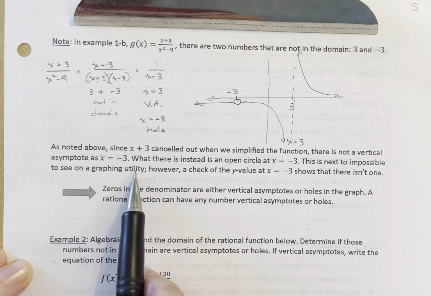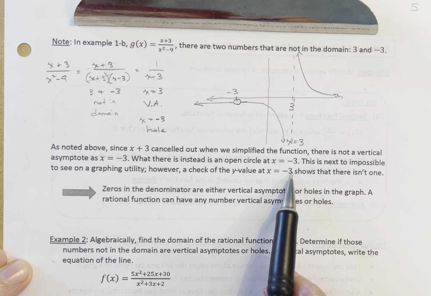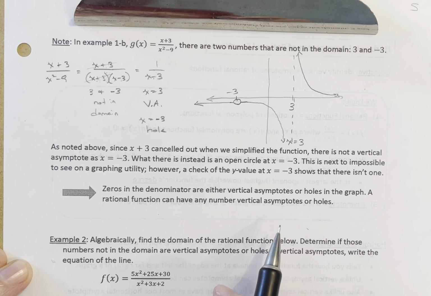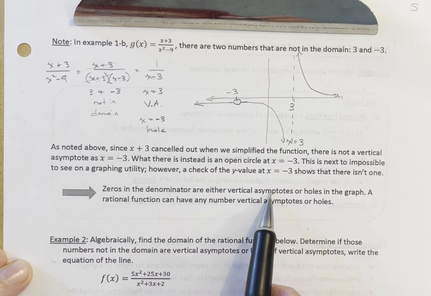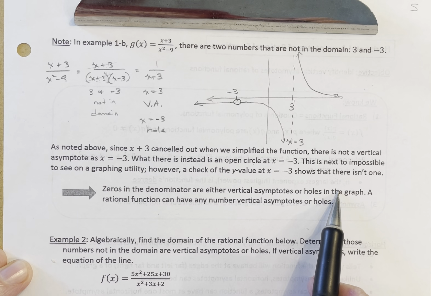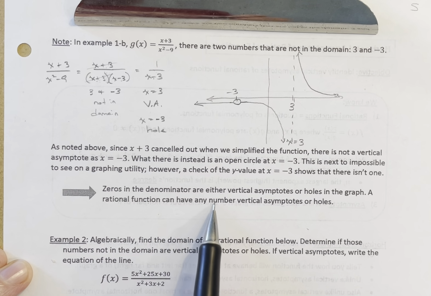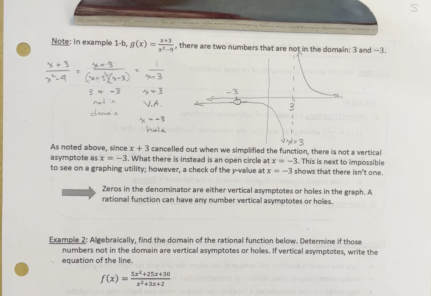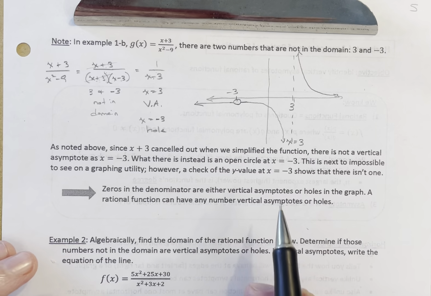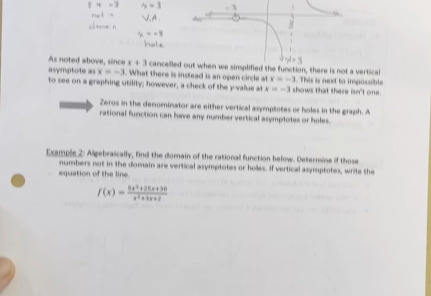This is next to impossible to see. However, when we checked the value at x, the y value at x equals -3, we saw that there wasn't one. So zeros in the denominator are either vertical asymptotes or they're holes. They're one or the other because they're not in the domain. A rational function can have any number of vertical asymptotes and any number of holes. I don't think we'll get too complicated, but you can have any number of vertical asymptotes and any number of holes. Let's do another example.